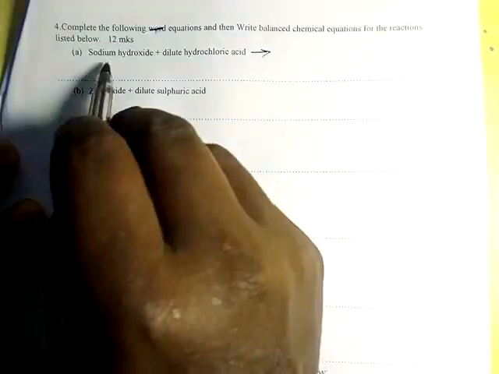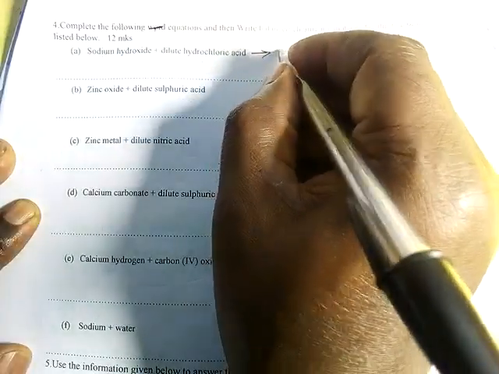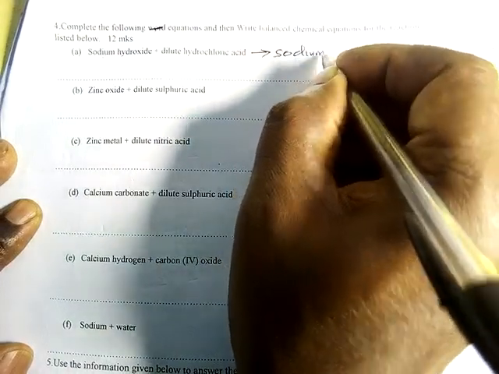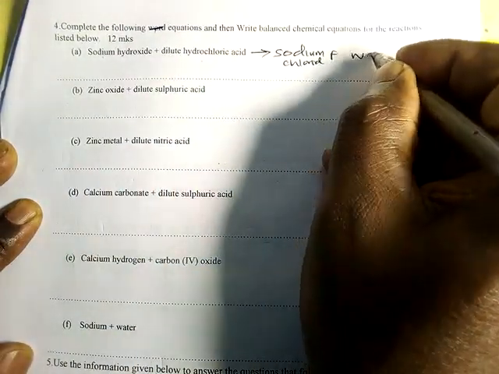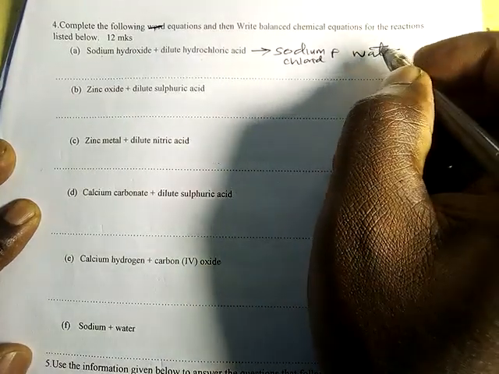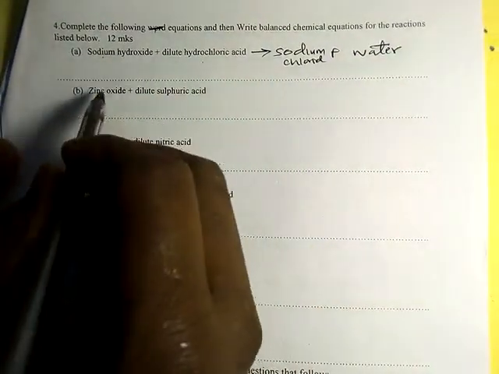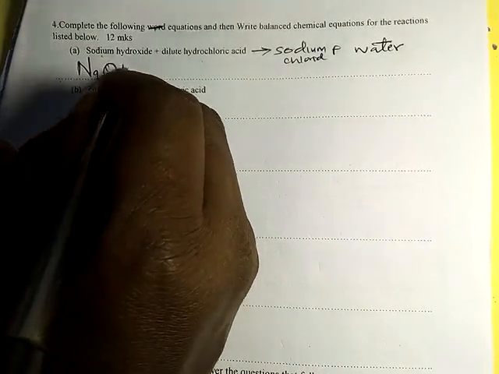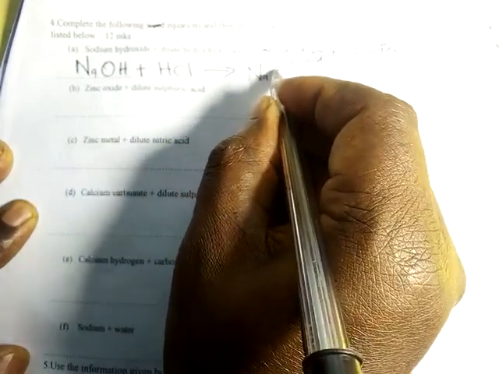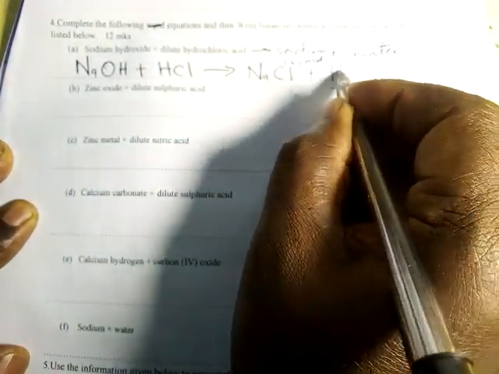So this one will give you sodium chloride plus water. So the chemical equation is NaOH plus HCl, hydrochloric acid, will give you sodium chloride NaCl plus water.